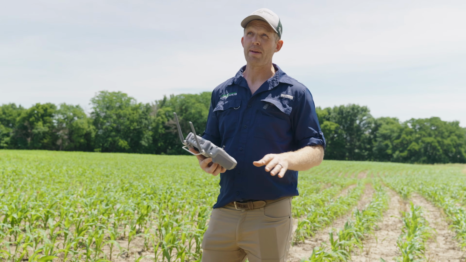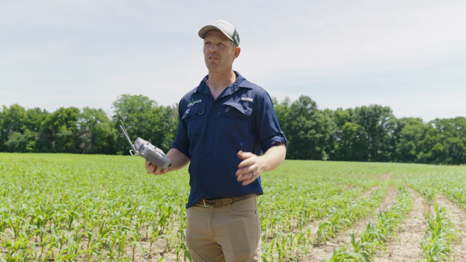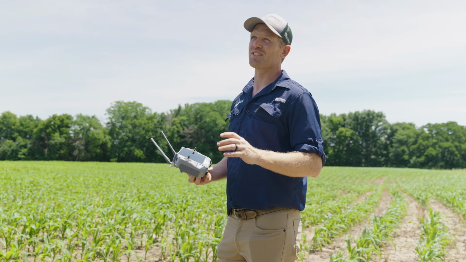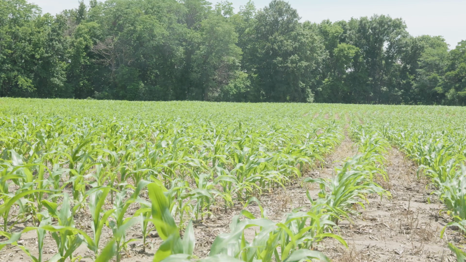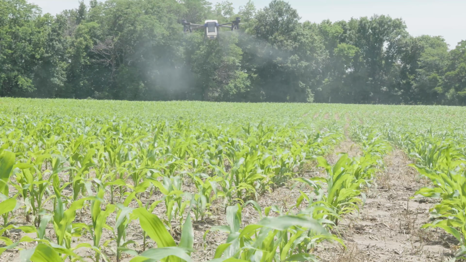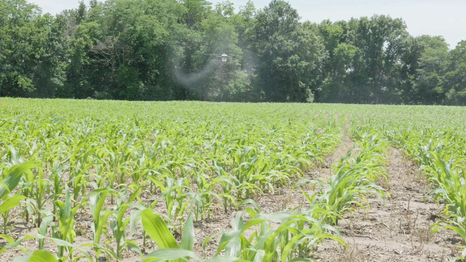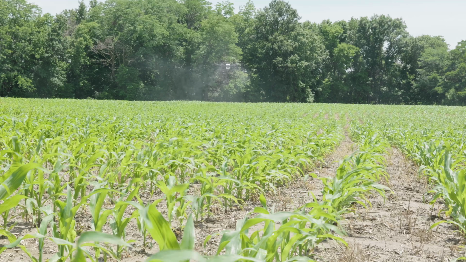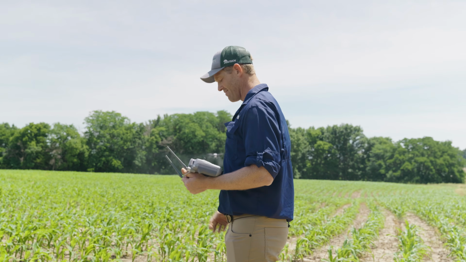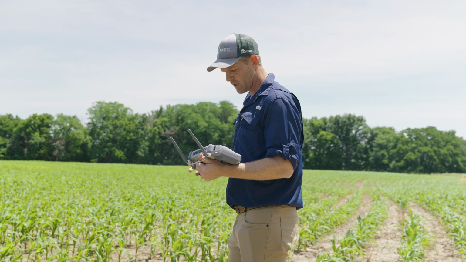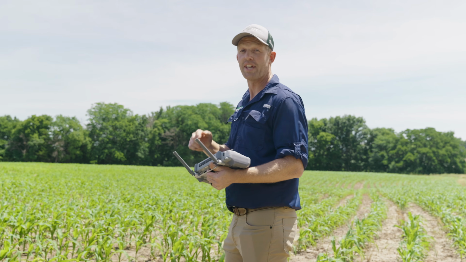All right, now we're gonna do 20 miles per hour. All things else are the same. This speed actually is the same speed that the Agri P40 and P50 used to be limited at. You can see we still have a lot more canopy disruption than we had at 25 or 30. All right, let's bump it up or down.